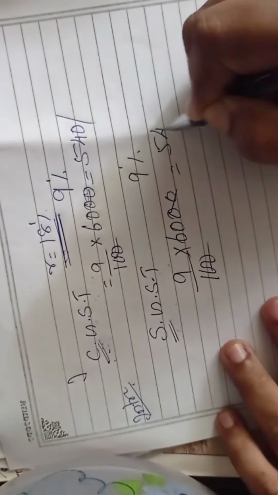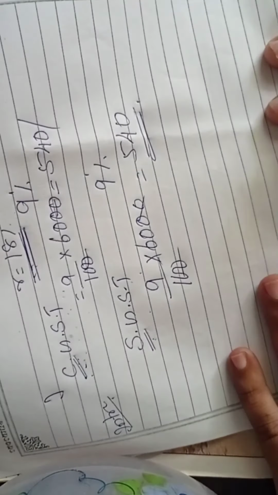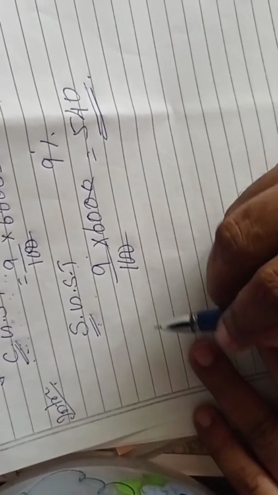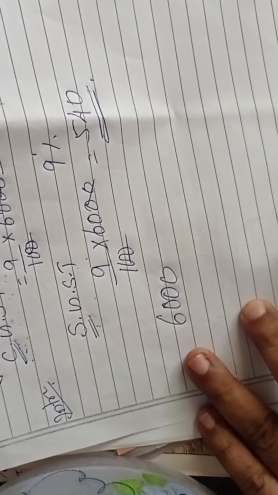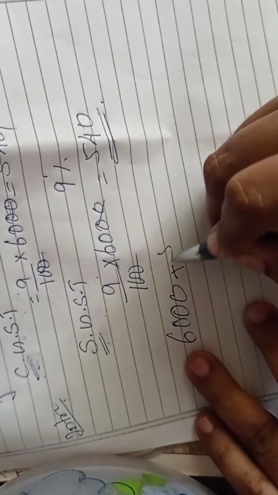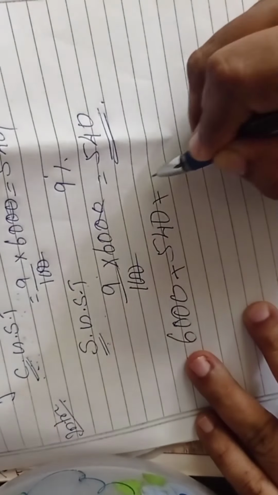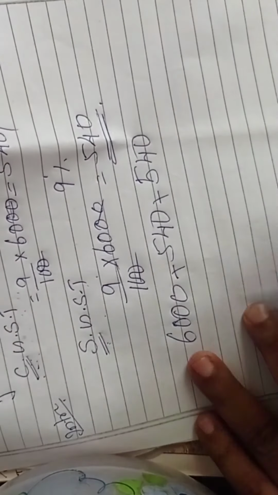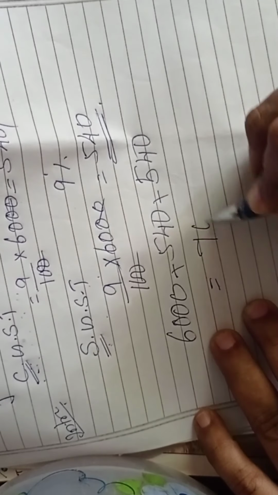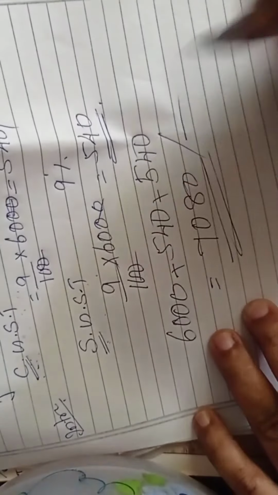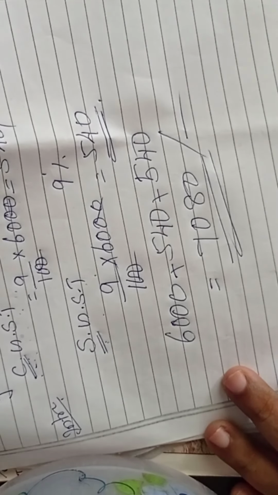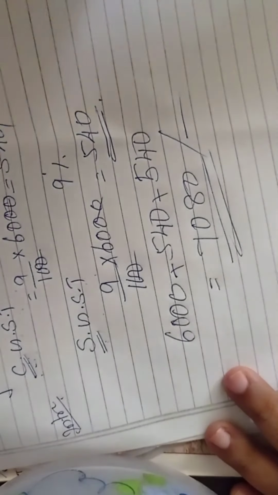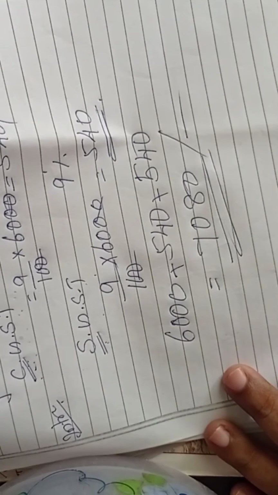That is also 540. Then can you say what amount the dealer will pay? He bought it for rupees 6,000. CGST is 540 and SGST is also 540. Therefore, the total amount is 7,080 rupees. Okay, right now.